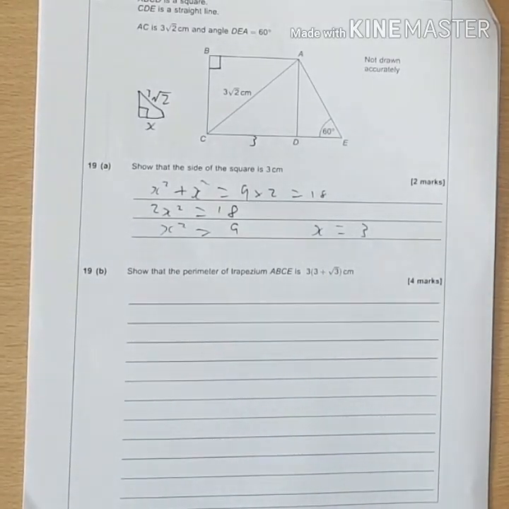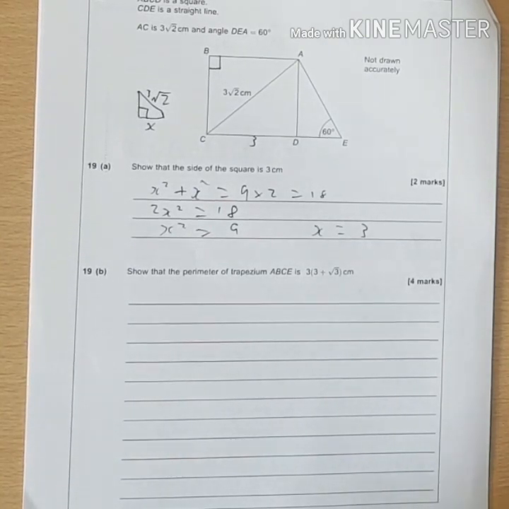19b. Show that the perimeter of trapezium ABCE is 3 times (3 plus root 3) centimeters. I might need to refer to my notes for this one, which is going to be pretty epic.